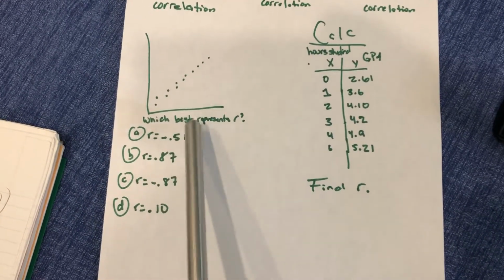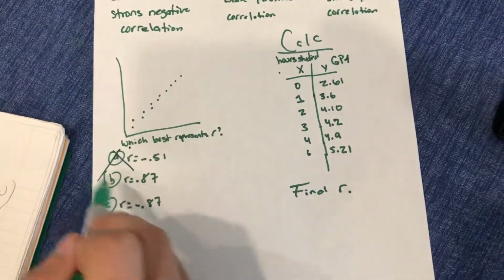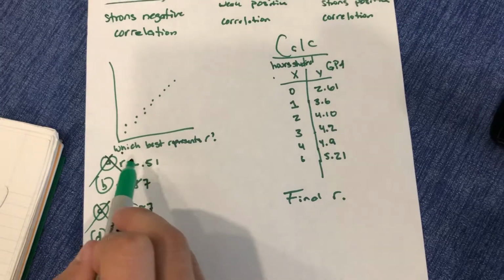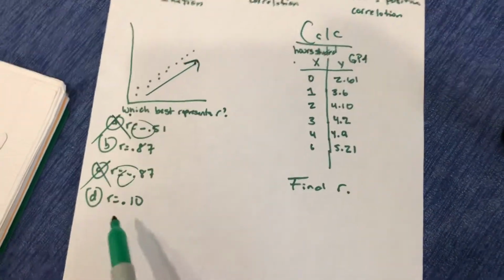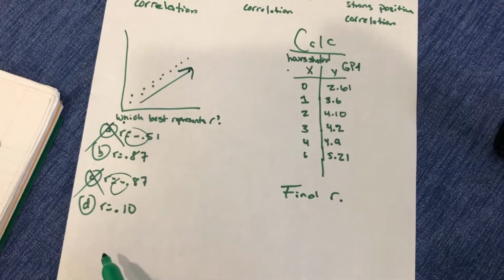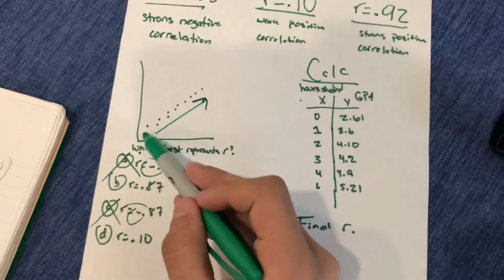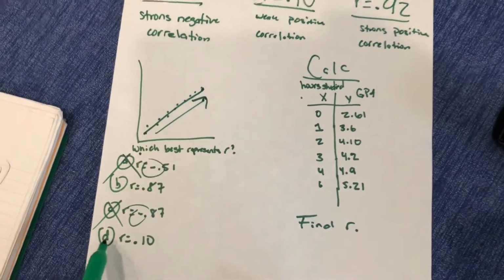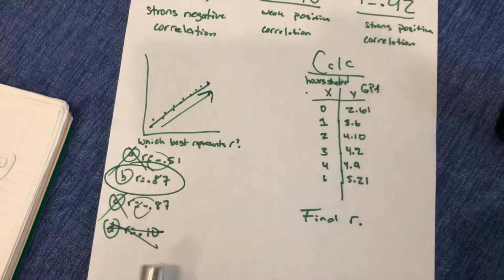So immediately in this problem, you could cross out A and C, because A and C indicate a negative R, and clearly this is positive. So now we're left with R equals 0.10 and R equals 0.87. So clearly you can see that this is very strong. It's a very straight line. So with that being said, D can be canceled out and B is our correct answer.